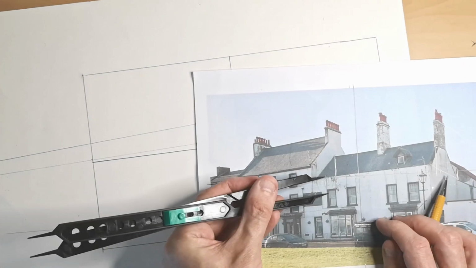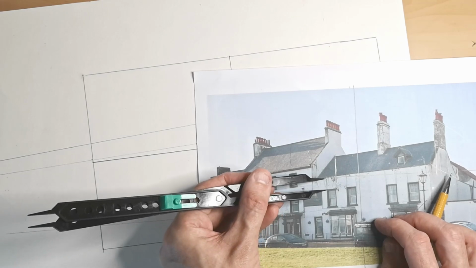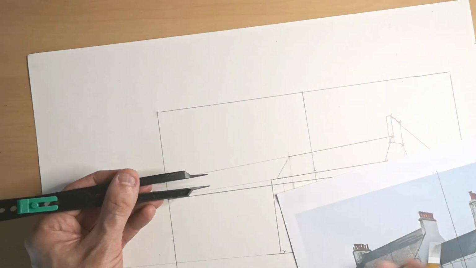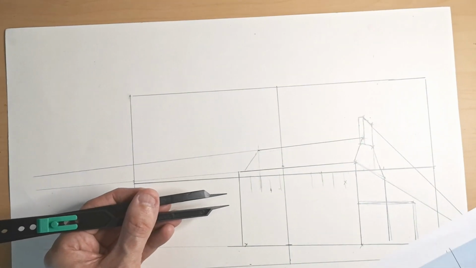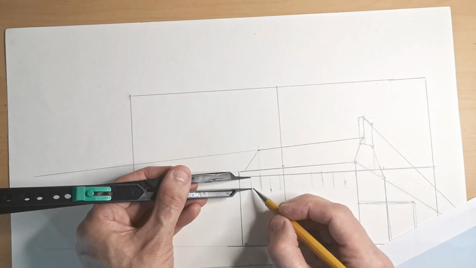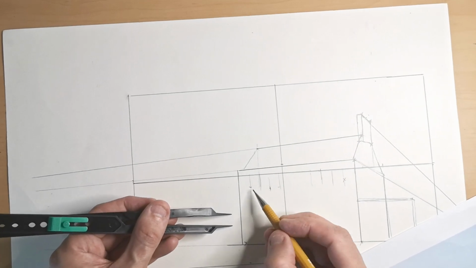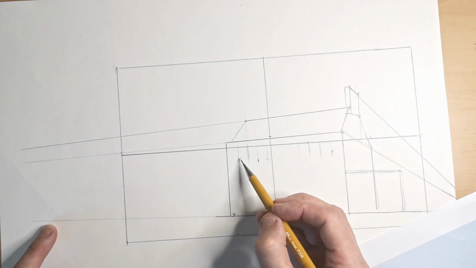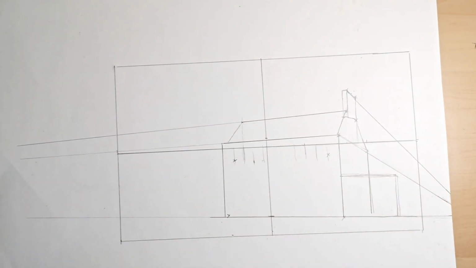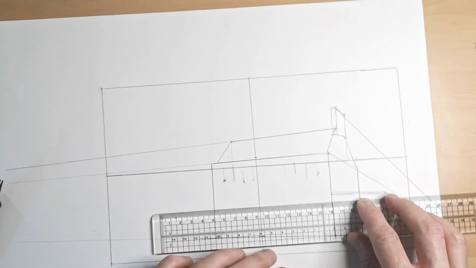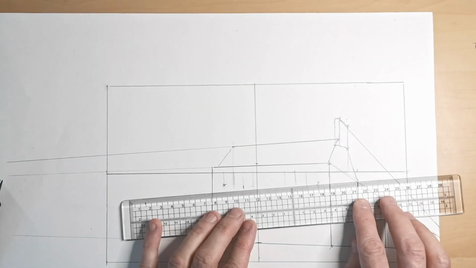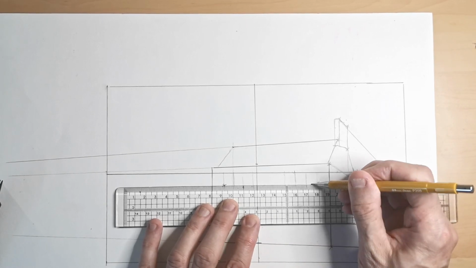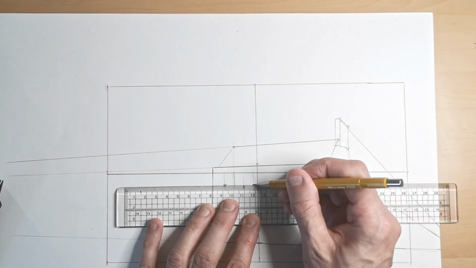So all we need to do now is get the height of the top of this window. This is a perspective point there. So we've got two perspective points, that one for the last window and the first window we did. And then all we need to do is to join them up, because the top of the windows, because they're all level, are all going to follow this point.